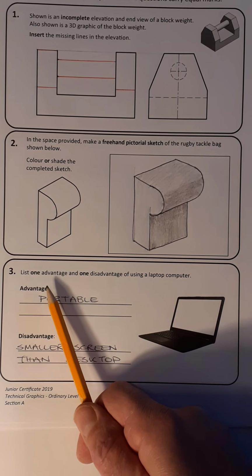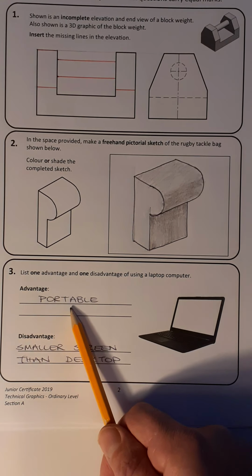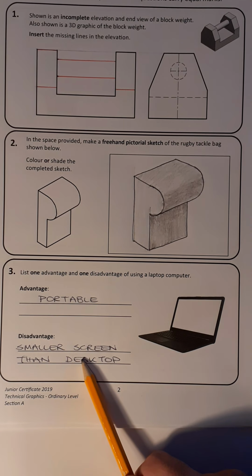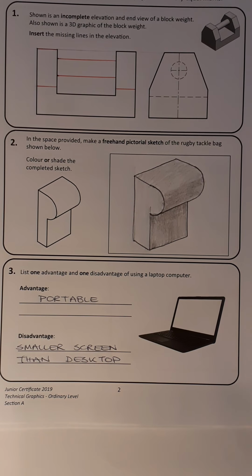The advantages and disadvantages of a laptop, there are a couple of different ones. I put in that it's portable. I put in the disadvantage, it just has a smaller screen than a desktop. There are other examples that you could put in also.